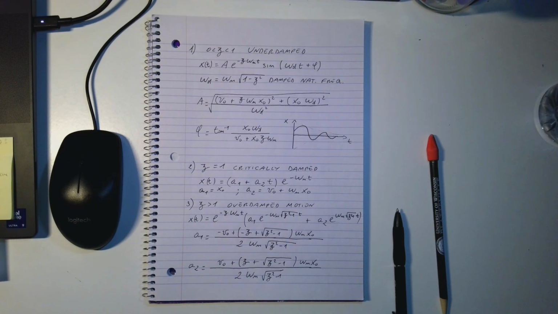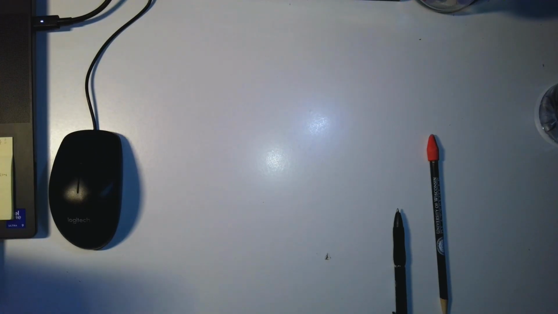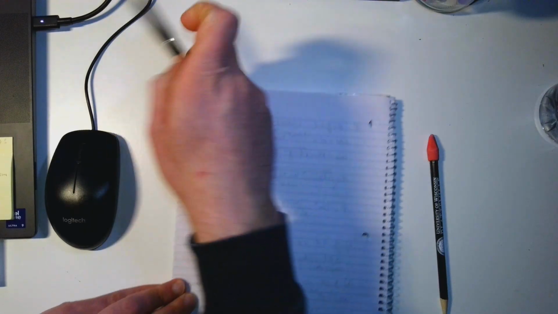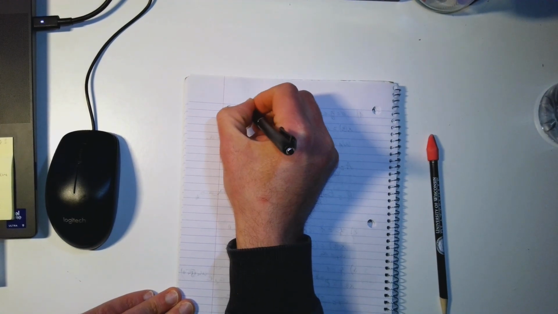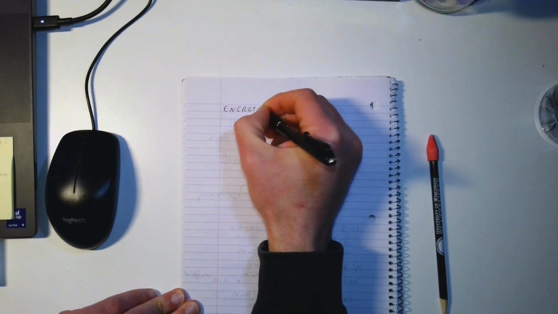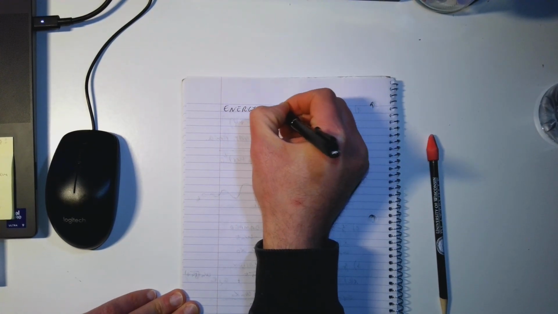Alright, after looking at the force method, we also looked at the energy method to find the equation of motion. So let's review a little bit about the energy method. The energy method is based on the principle of conservation of energy.